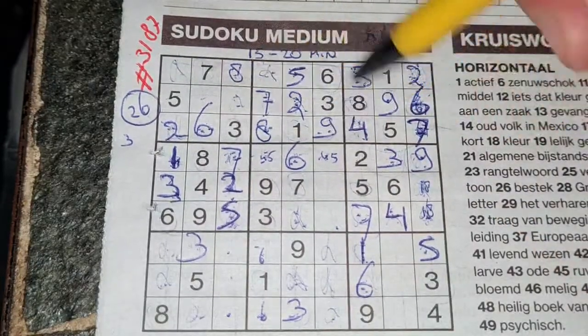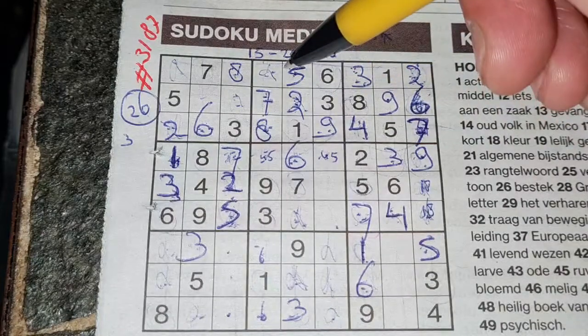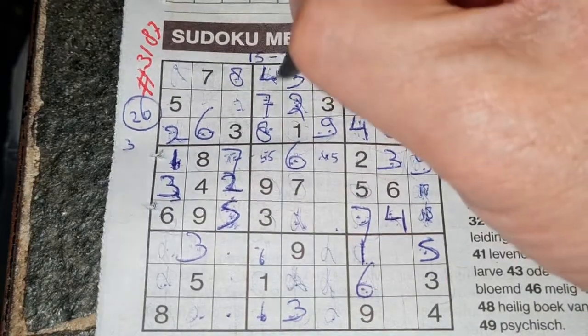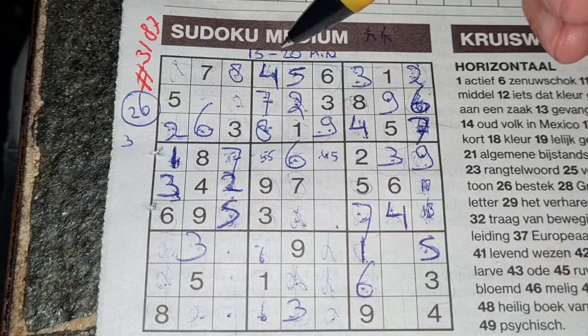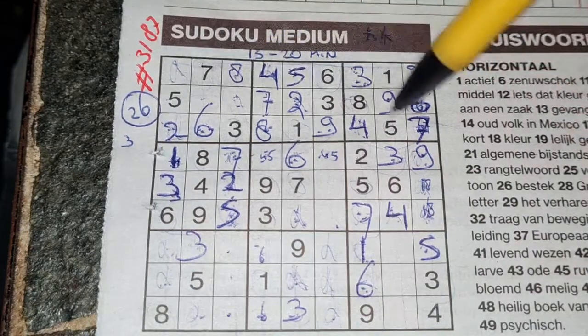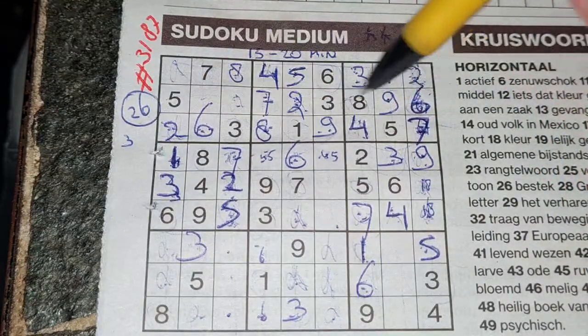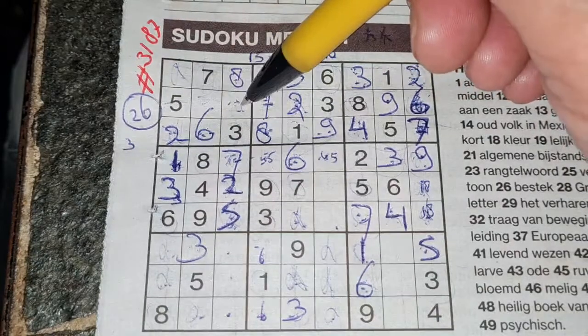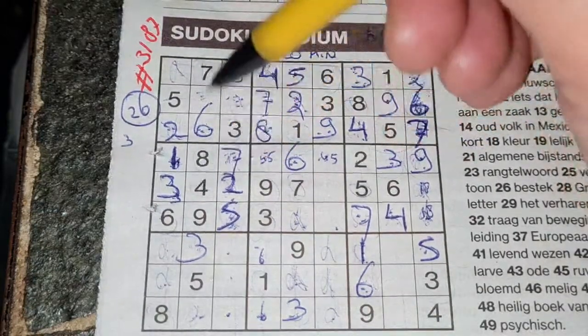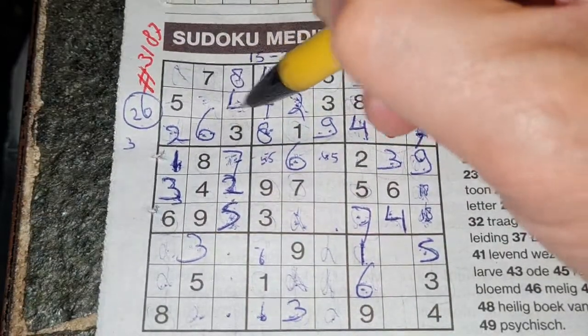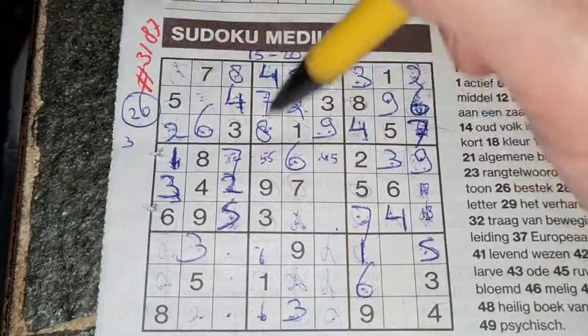One box left in this big square. 1, 2, 3, 4 is missing. Alright. 4 in the first row, 4 in the third row. So in the row between, the only 2 places for the 4 should be here or there. We see there 4, no 4 there. 4 should be there.